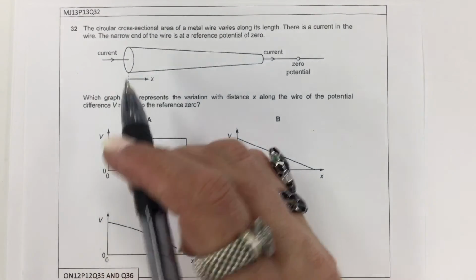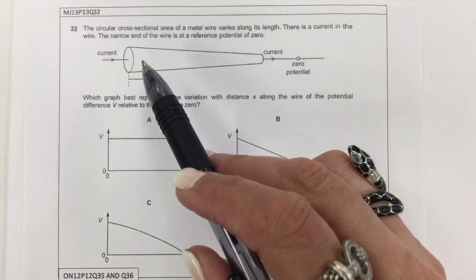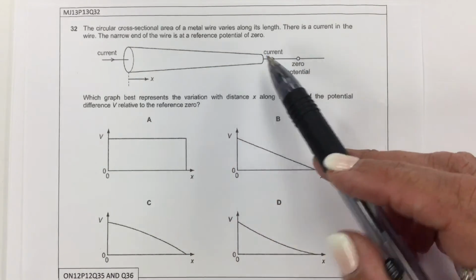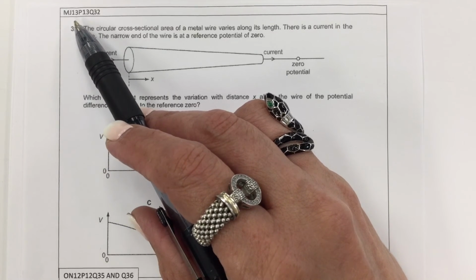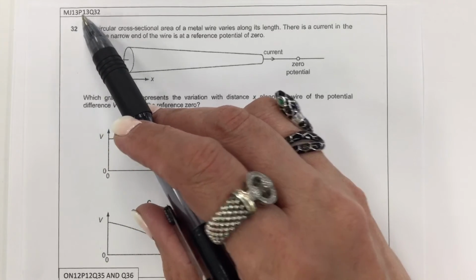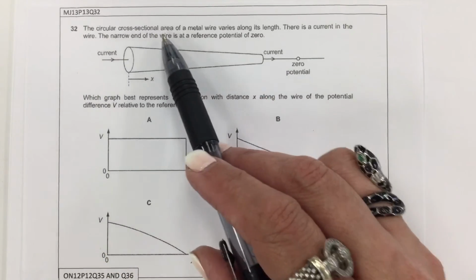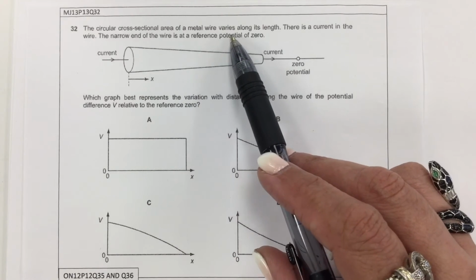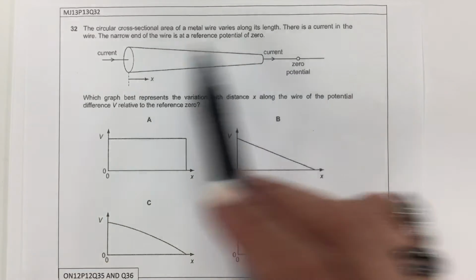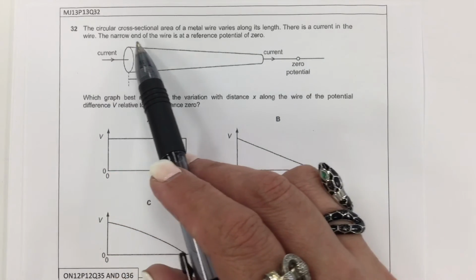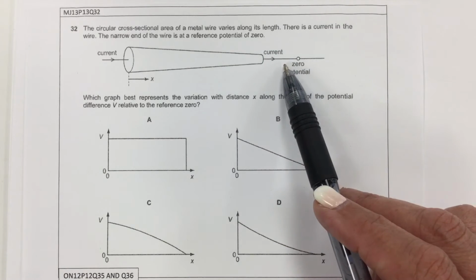One more question related to the voltage and length of a non-uniform wire is this one from May-June 2013, paper 13, question 32. The circular cross-sectional area of a metal wire varies along its length. There is a current in the wire. The narrow end of the wire is at a reference potential of 0.